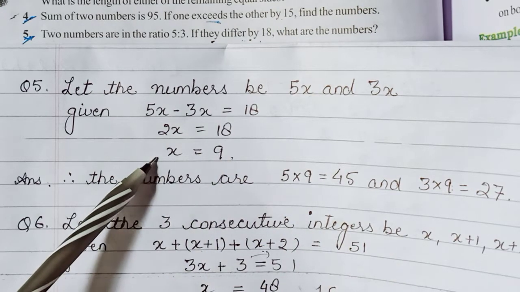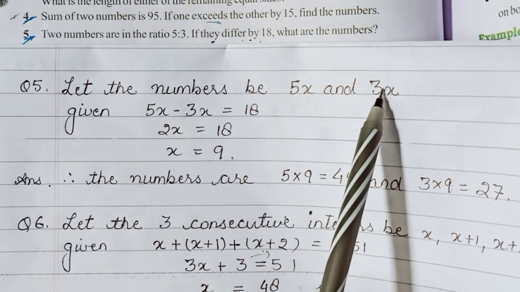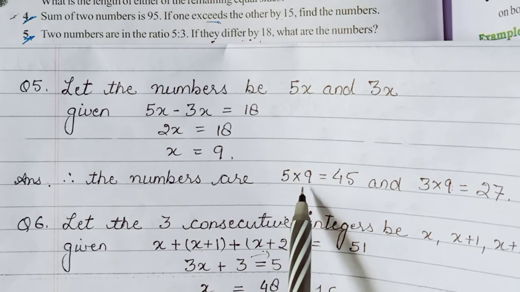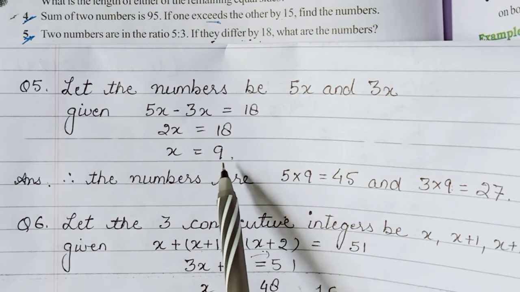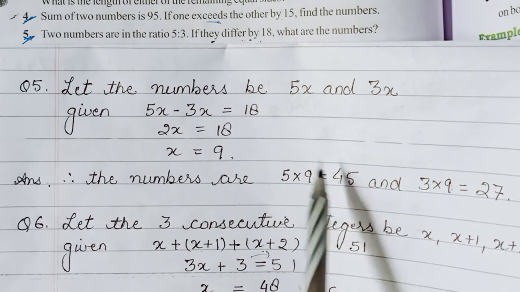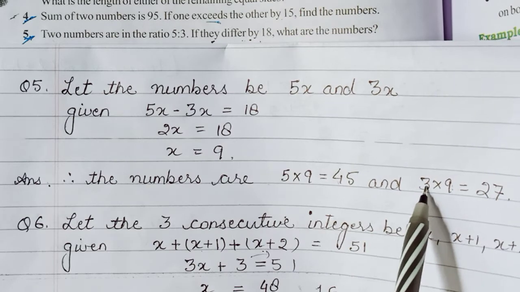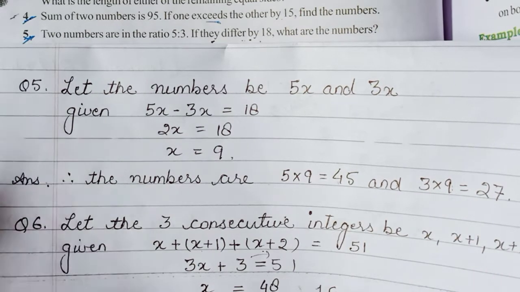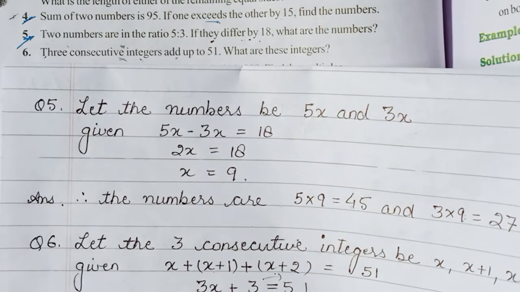Now this x that you have obtained, you will multiply into 5 and 3. We had said the numbers are 5 into x. So 5 into x, with x obtained as 9, gives 5 nines are 45, which is one number. The other number, 3x, would be 3 into 9, which is 27. Alright. Now the sixth one: three consecutive integers add up to give you 51.